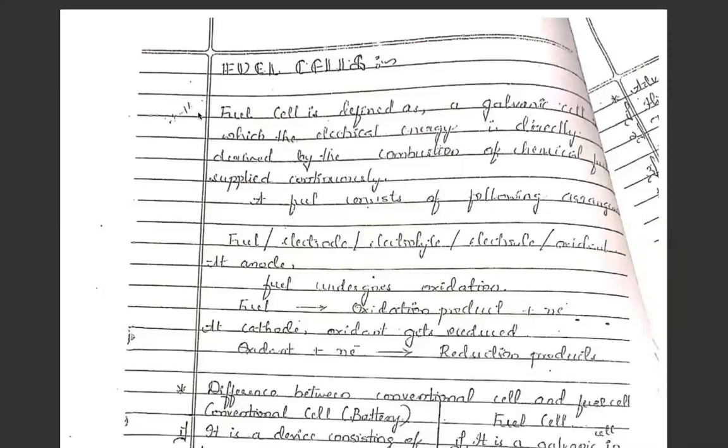Write down. Fuel cell is defined as a galvanic cell. And what is the galvanic cell going to do? It is going to convert chemical energy into electrical energy, and this process is going to take place directly. So direct conversion is going to take place through the combustion reaction of the chemical fuel, and the chemical fuel is supplied continuously from outside. So this is what fuel cell means.